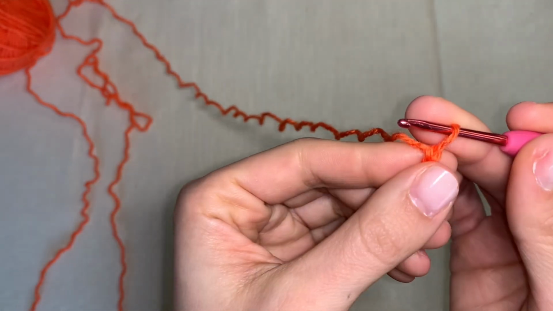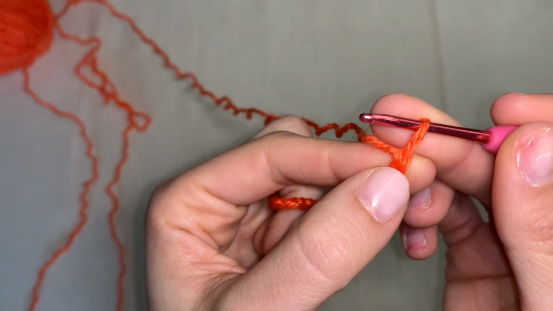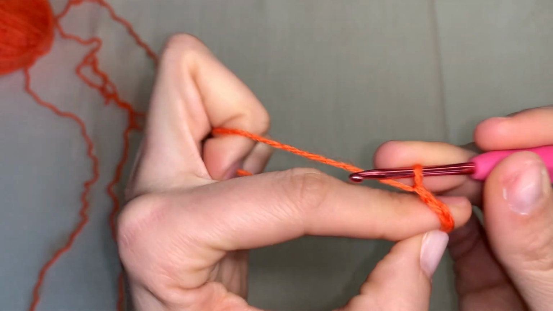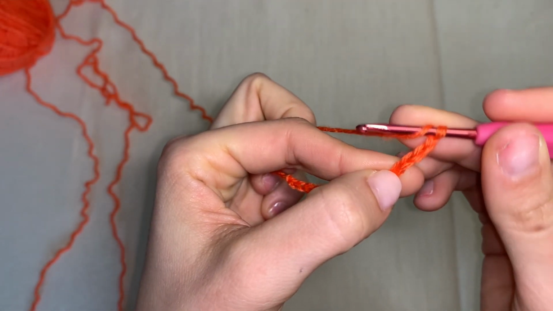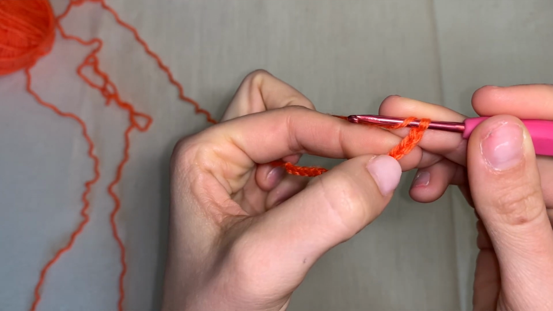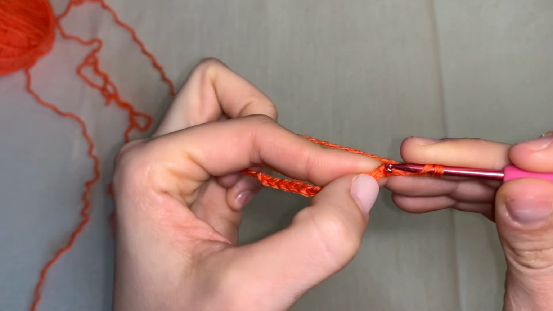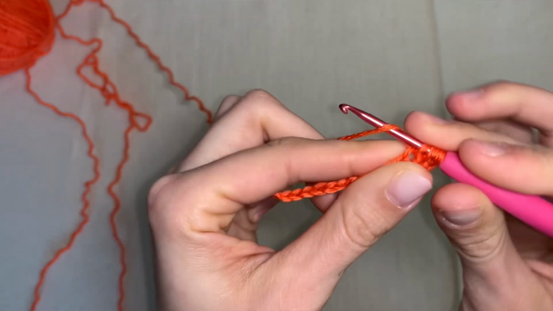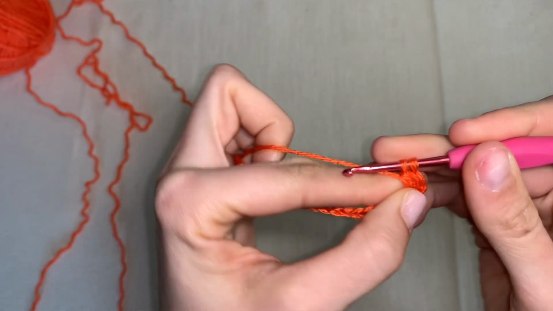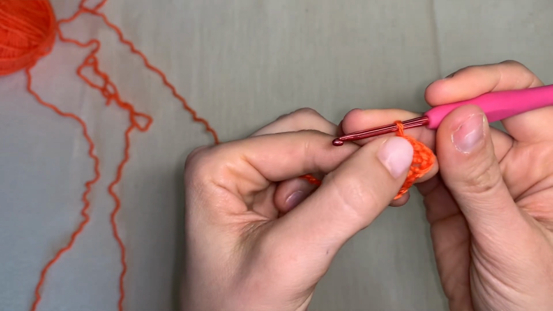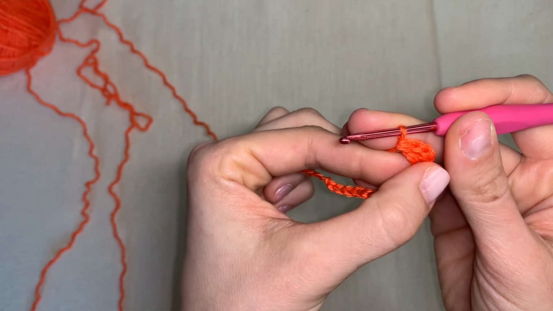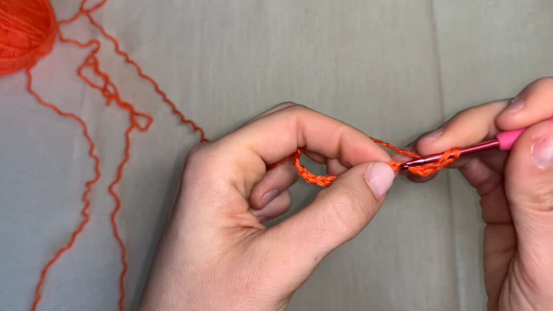Anyway, once you have done your chains, you're going to go to the 4th chain from the hook. So you count from the hook: 1, 2, 3, 4. On that 4th, yarn over, insert your hook into it. You have 3 loops on the hook. Yarn over, pull through 2, yarn over, pull through 2. And those 3 chains that you just skipped, I know we did it on the 4th, but you only skip 3 chains and work on the 4th.